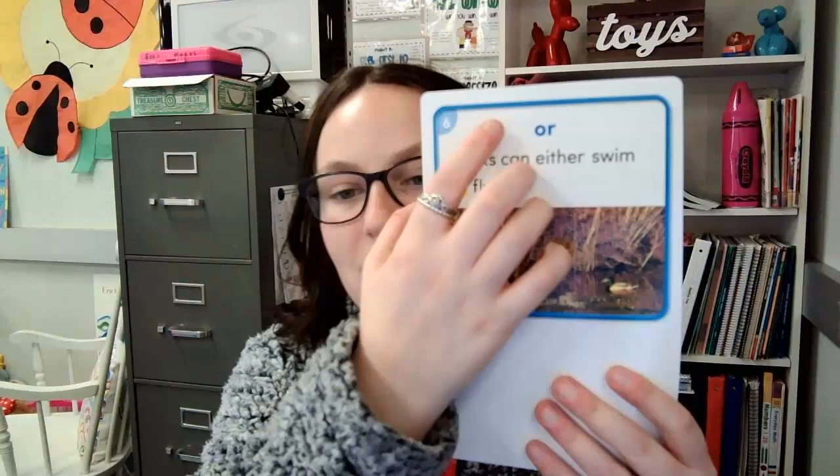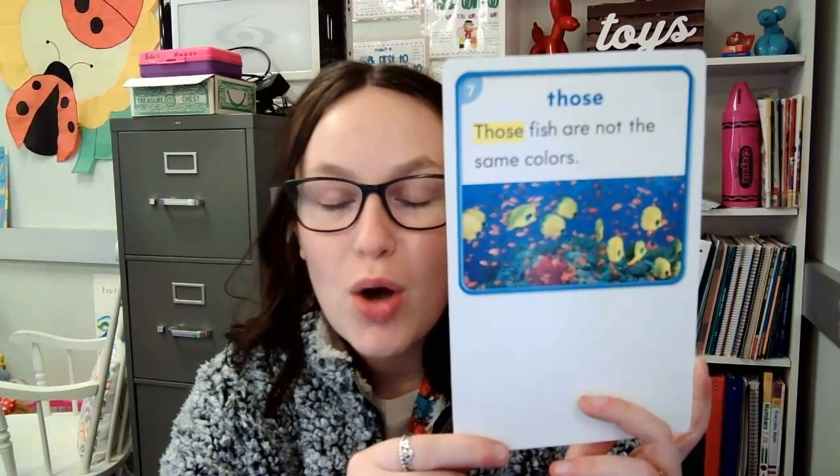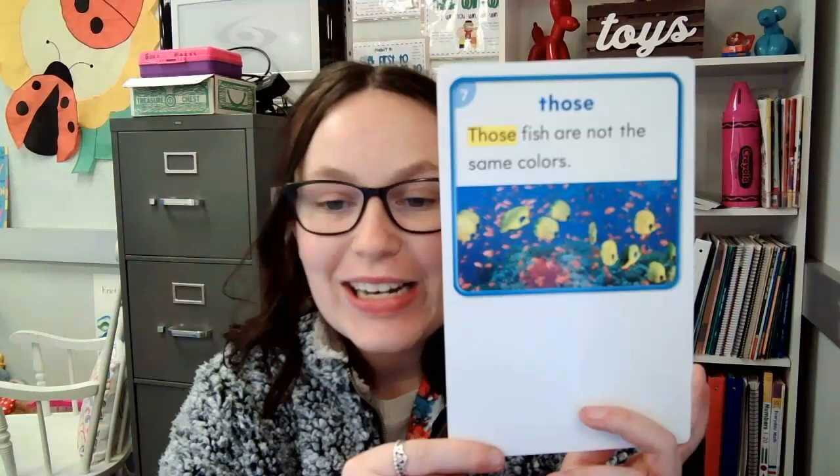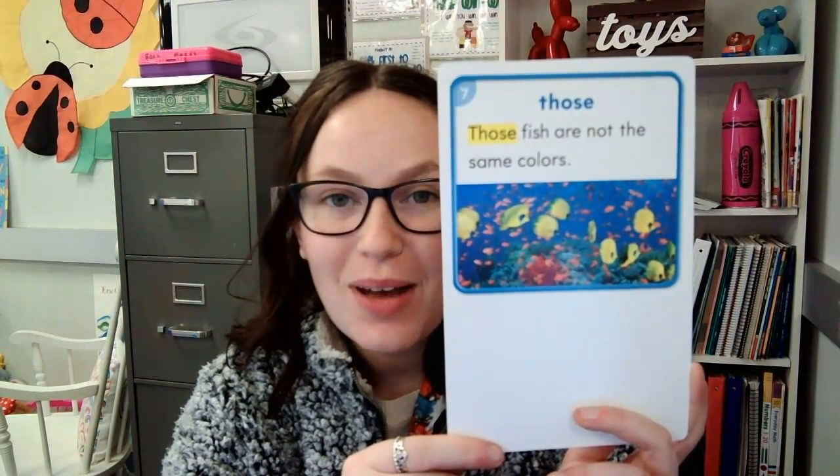Next, we have the word or. Our sentence says, ducks can either swim or fly. The word is or. The next word we have is the word those. Our sentence says, those fish are not the same colors.